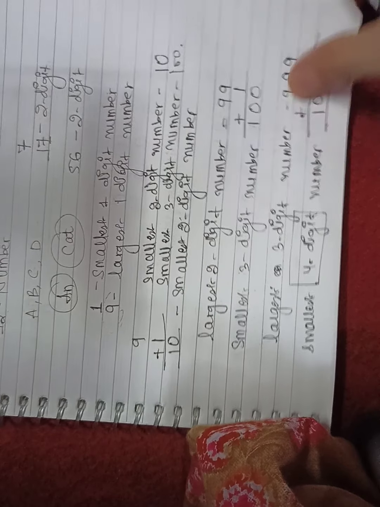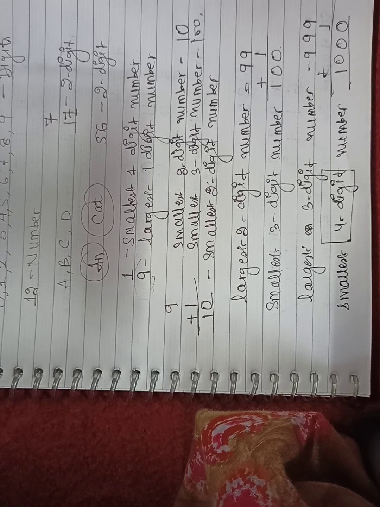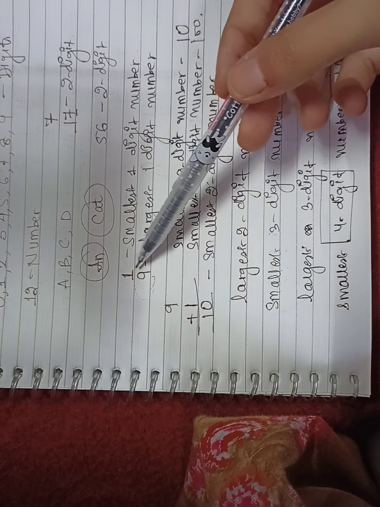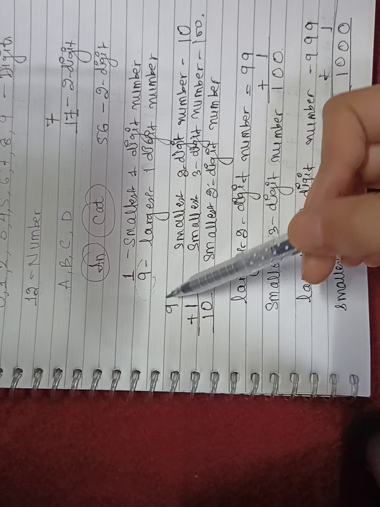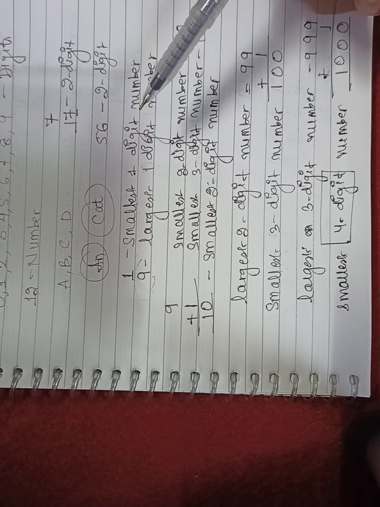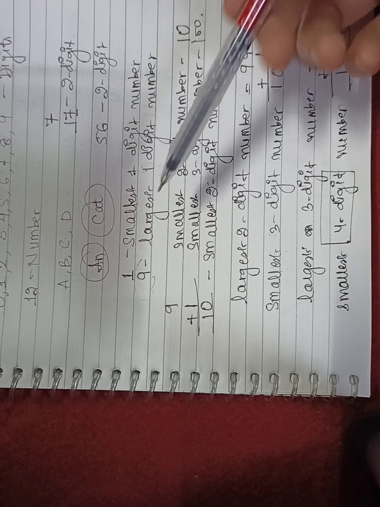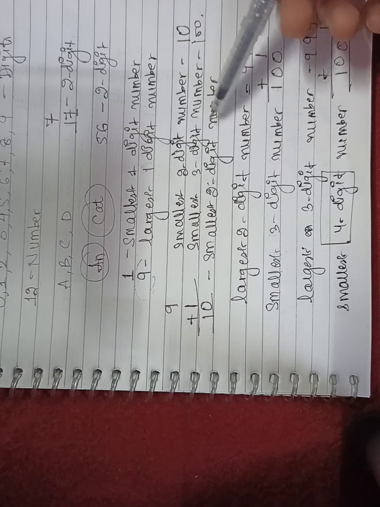Then we discussed the largest one-digit number and the smallest one-digit number. The smallest one-digit number is 1 and the largest one-digit number is 9. After adding 1 to the largest one-digit number, we get the smallest 2-digit number.